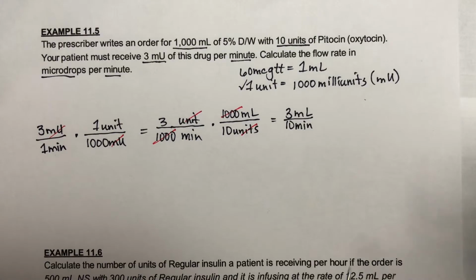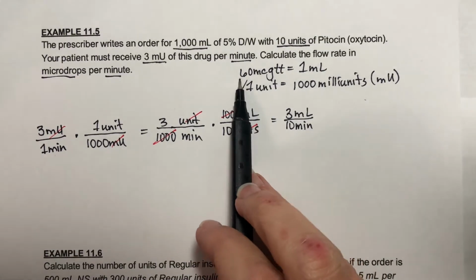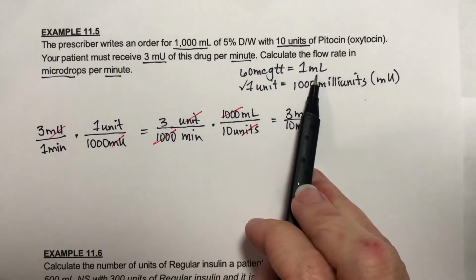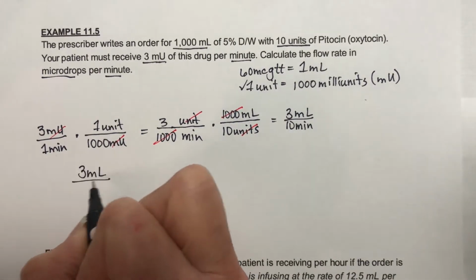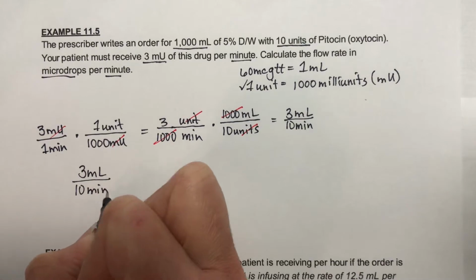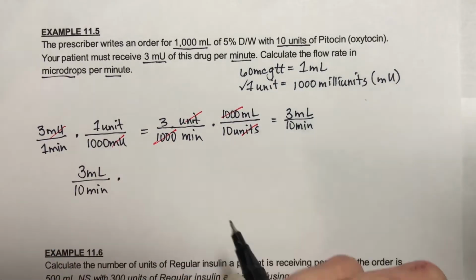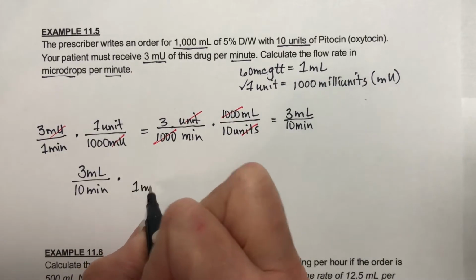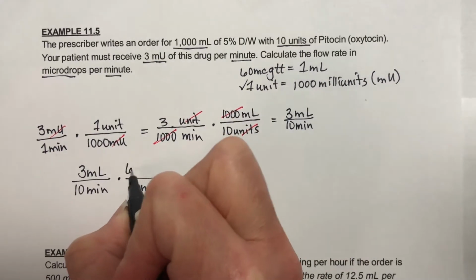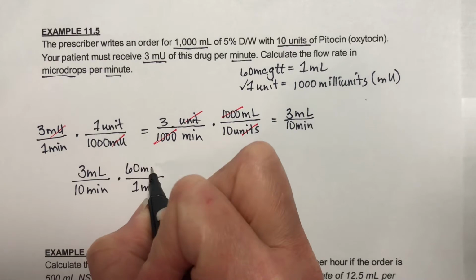Now the last thing I need to use is that there are 60 microdrops in 1 milliliter. So I have 3 milliliters in 10 minutes, and I'm trying to get rid of milliliters. For 1 milliliter, there are 60 microdrops.